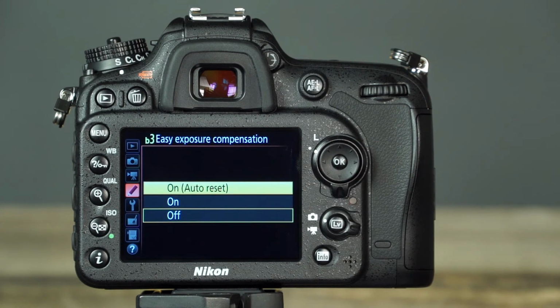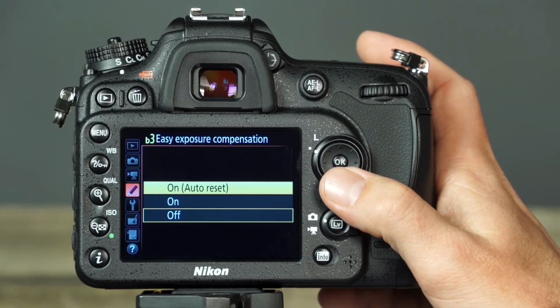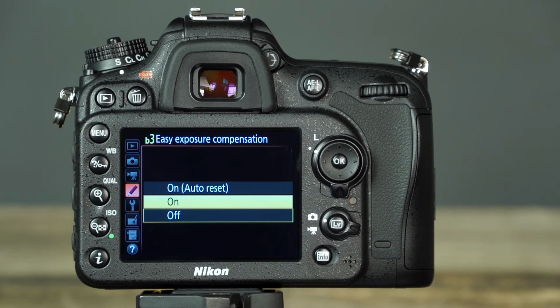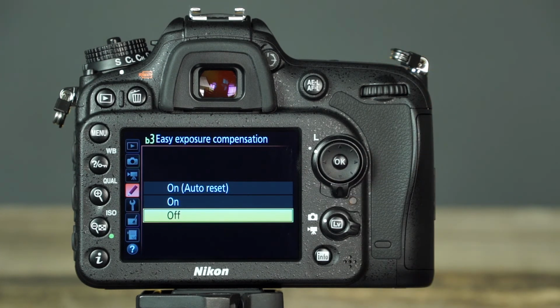If On Auto Reset is selected, you'll be able to adjust the exposure compensation using the command dials without the exposure compensation button. With this option, the exposure value will be reset when the camera or exposure meters turn off. The On setting is the same as On Auto Reset, except that the exposure compensation will not be reset when the camera or exposure meters turn off. If Off is selected, the exposure compensation can be set only with the use of the exposure compensation button in conjunction with the main command dial.